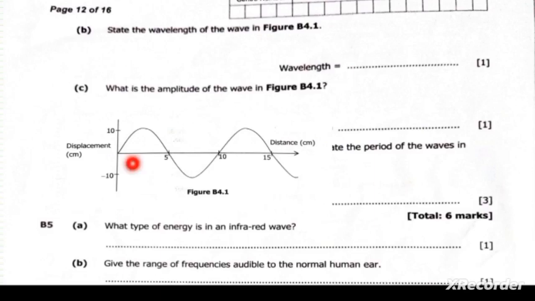Okay, so the distance between these two crests is 10. The distance covered by this complete wave is 10 centimeters. We convert it to meters, 0.1 meters.